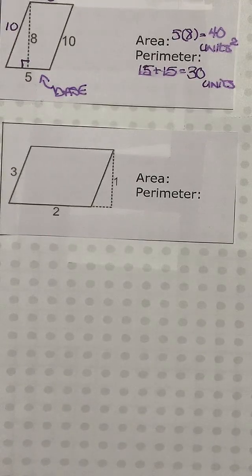And then Miss Tropics, 2 times 1. Okay, M Lady is saying the perimeter is 10. Good. And then user 8 is saying the perimeter is 10 as well. Yep. All you have to do is add it up.